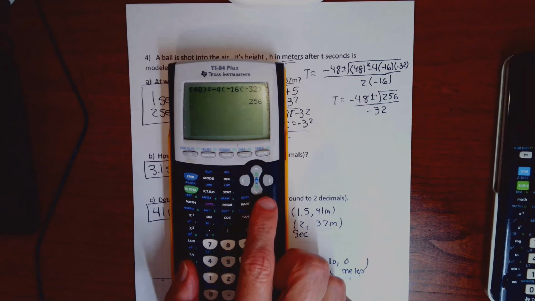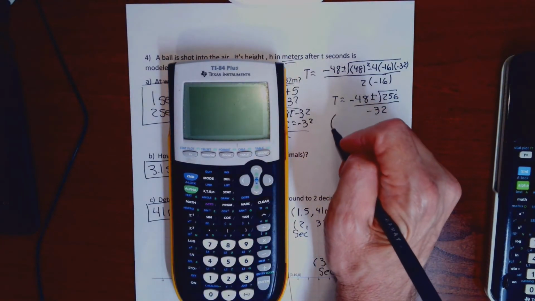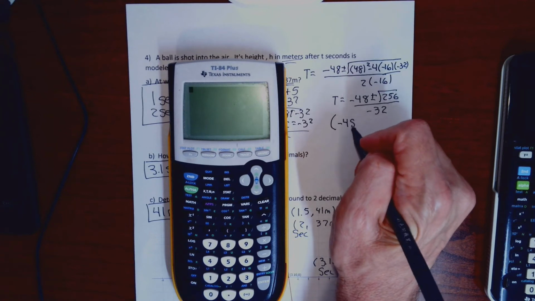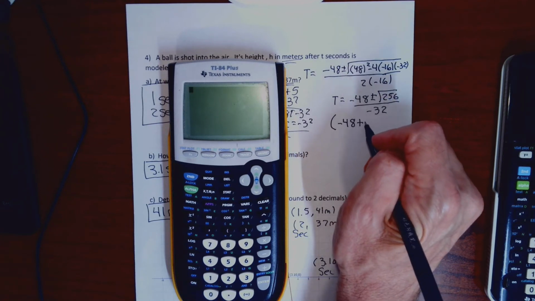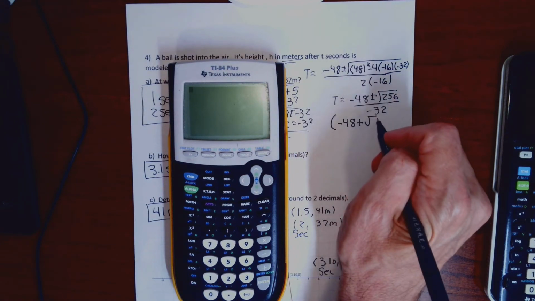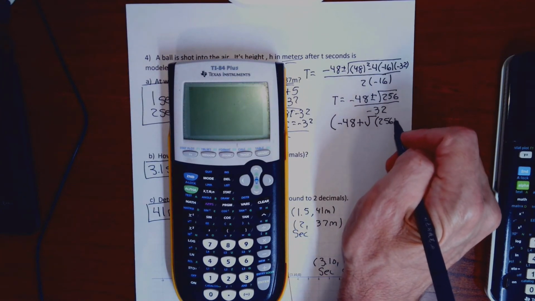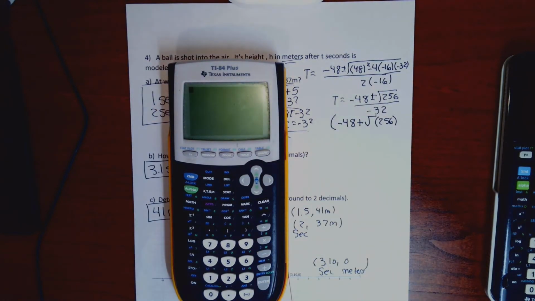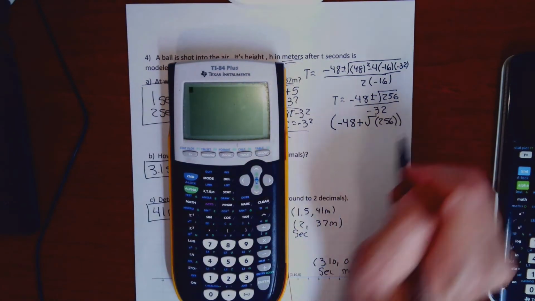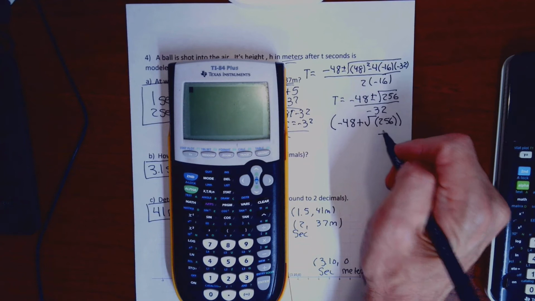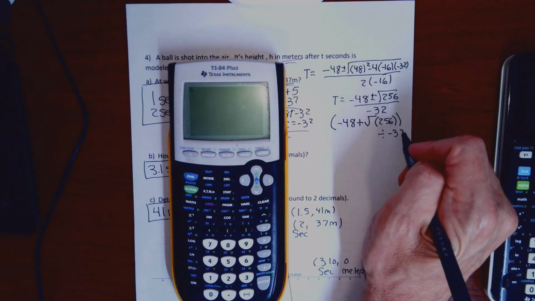I'm going to do this on my old-fashioned calculator. I'll do parentheses for the numerator, negative 48. I'm going to do the plus first. I'm going to do a square root symbol. And my old calculator wants the square root, the radicand, to be in parentheses. It also needs the numerator to be in parentheses. So I'm going to enter that on my old calculator. Then I'm going to type divided by negative 32.